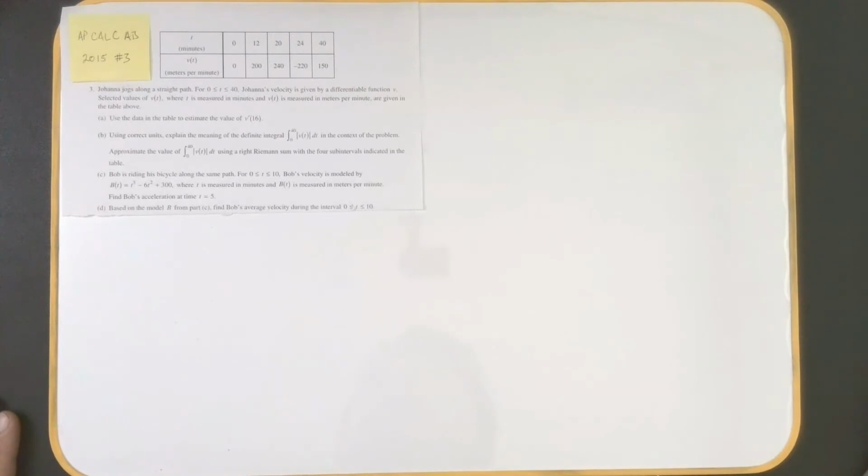So the question says, Johanna jogs along a straight path. For 0 less than or equal to t less than or equal to 40, Johanna's velocity is given by a differentiable function v. Selected values of v of t, where t is measured in minutes and v of t is measured in meters per minute, are given in the table above. So not only is this a table of values question, but it's also a blend of incorporating position, velocity, acceleration, not uncommon for these types of questions.